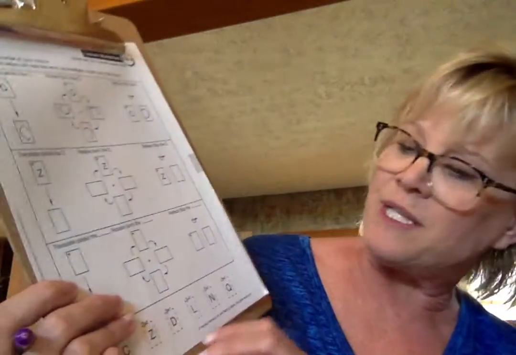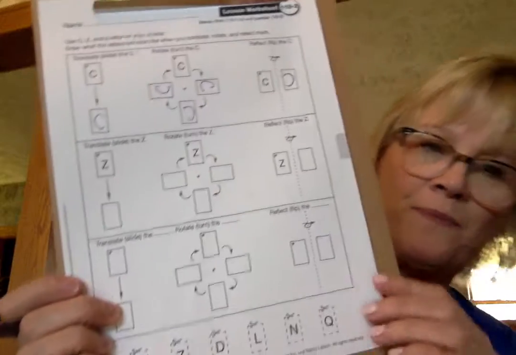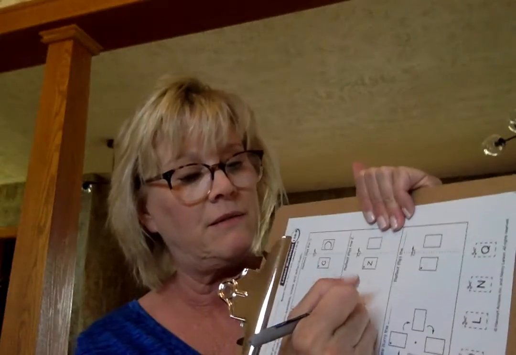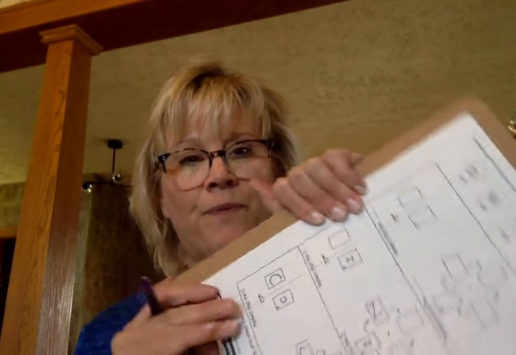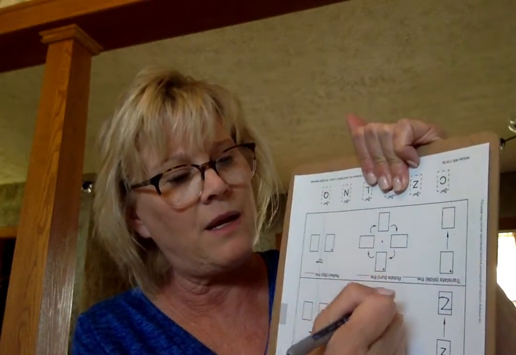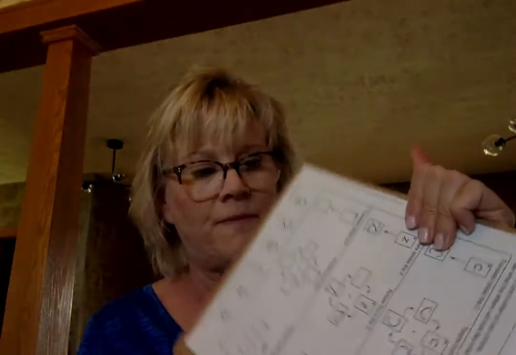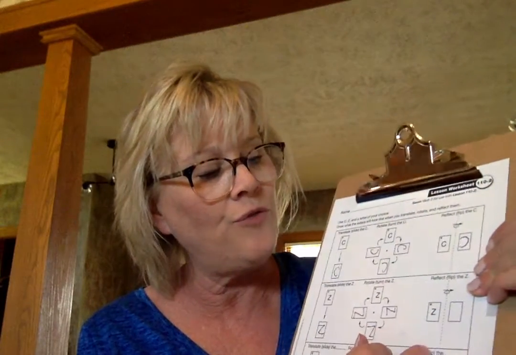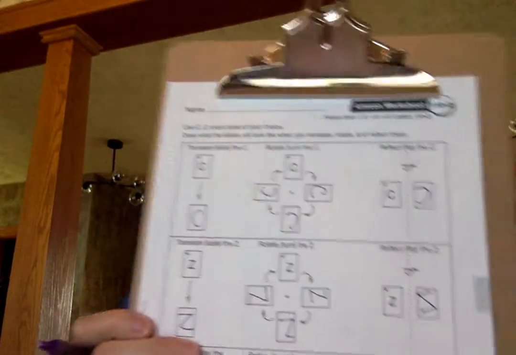Now I want you to cut out the Z at the bottom of the page. And then I want you to slide it. Write how it would look. Then I want you to rotate your paper and write how it would look. And then when you flip it, I want you to write how it would look. This one is a little bit tricky. So when you flip it over, really pay attention to what that looks like when you flip it.